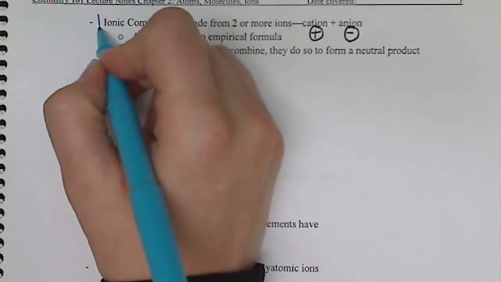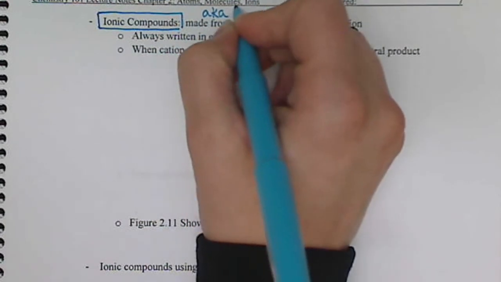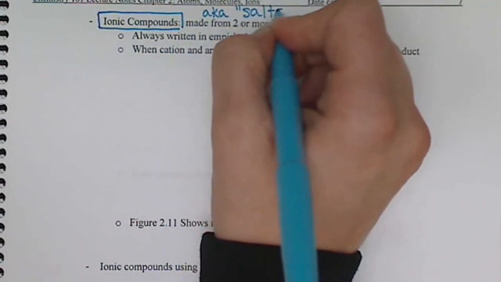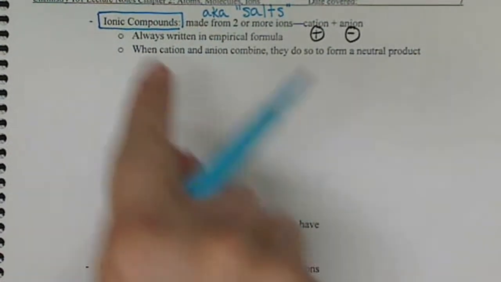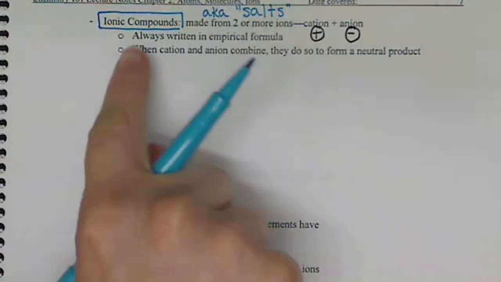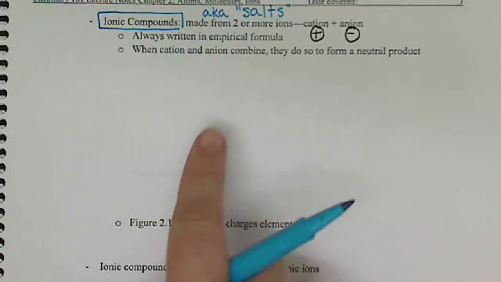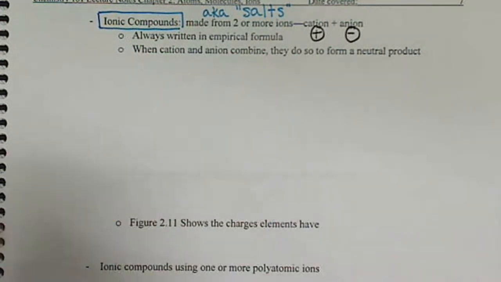All right, ionic compounds, another name for them is we also commonly refer to these as salts. So a chemist refers to salt as an ionic compound. When a chemist needs to refer to what the general population refers to as salt, we call that table salt. So we always write an empirical formula, and we're going to write the formula so that we have a neutral product in the end. We are always trying to get things equal and opposite.